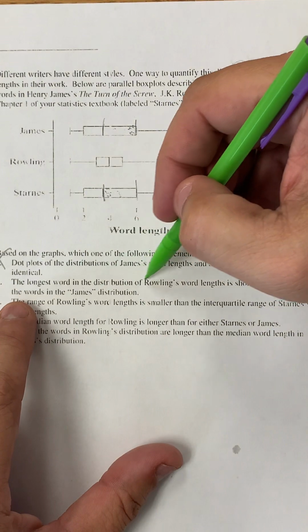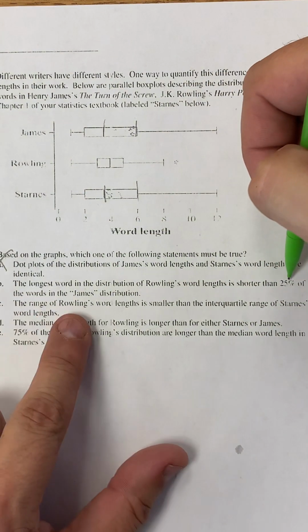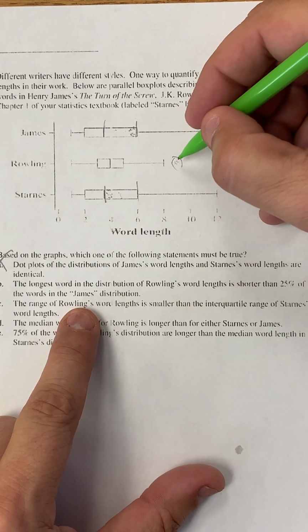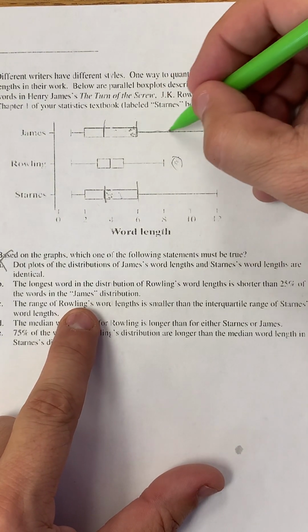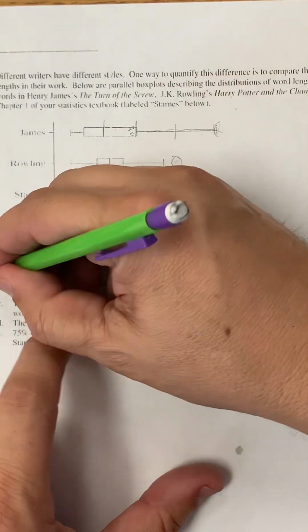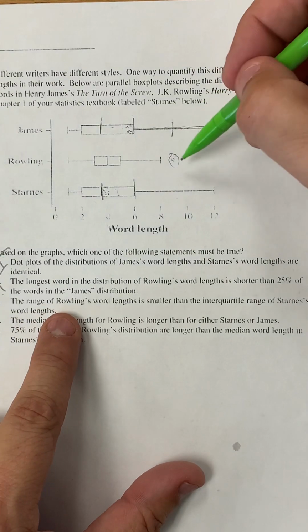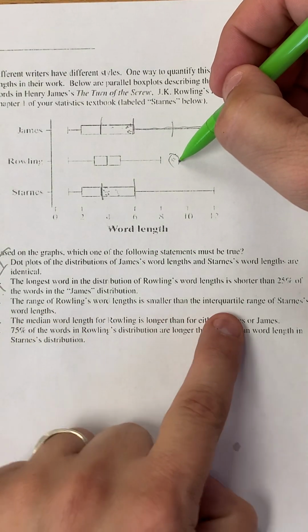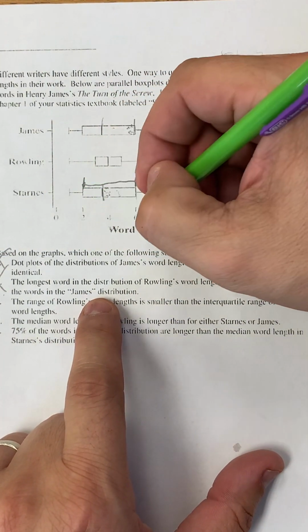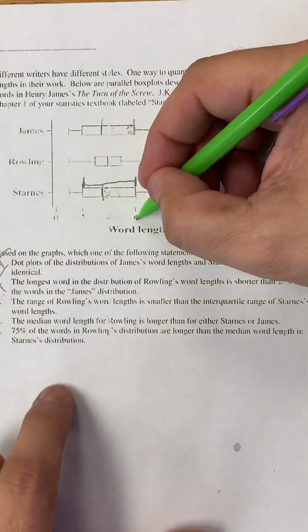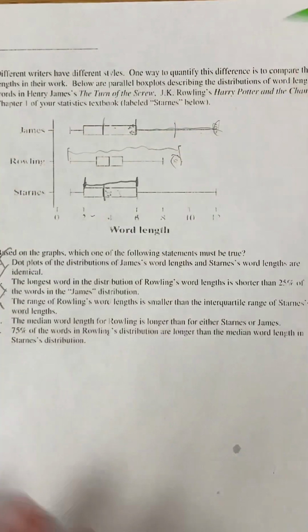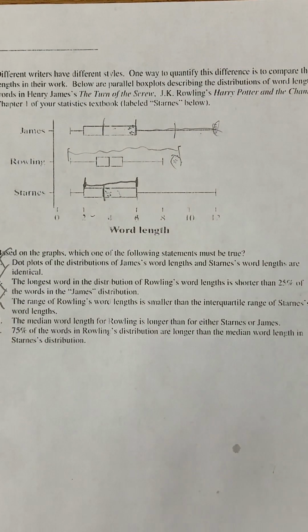The longest word in the distribution of Rawlings' word lengths is shorter than 25% of the words of James. So here's Rawlings, here's his tallest one. Is it bigger than the 25% of the James? No. It might be. Well, no, because we know the maximums there. So actually we know that's not true. The range of Rawlings' words is smaller than the IQR of Starnes. So here's the length, and again, we can look at it. It's from 6 to 2. I don't know if you can read those. 6 to 2 is 4 for Rawlings. The range is bigger. Like how much bigger? It doesn't matter. It just said bigger.